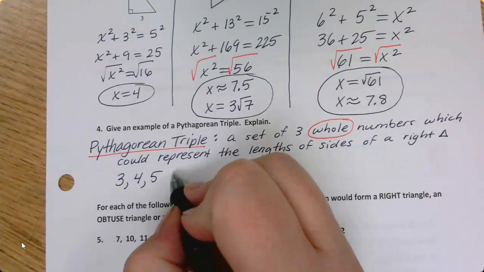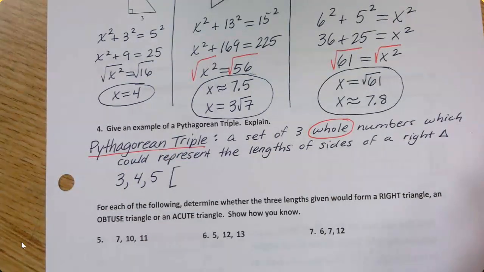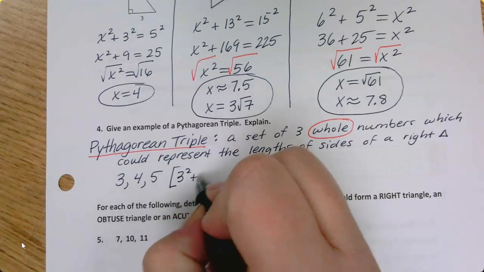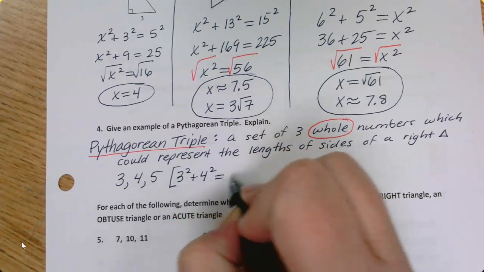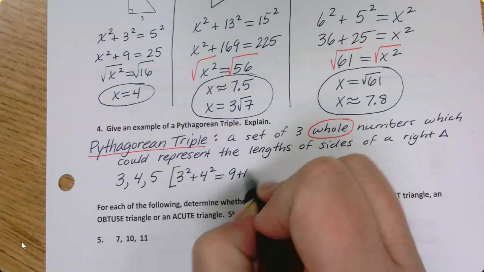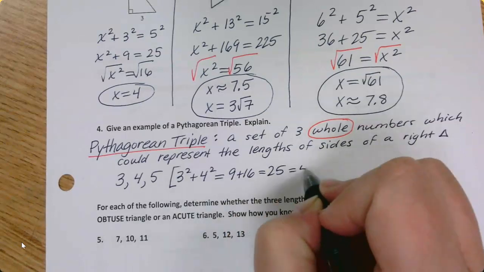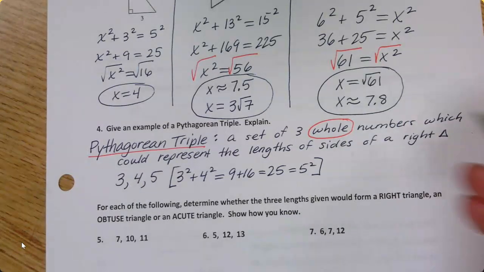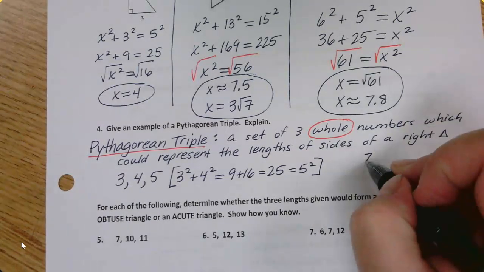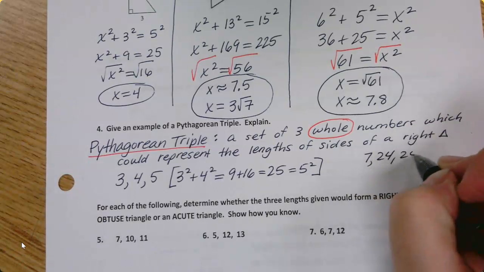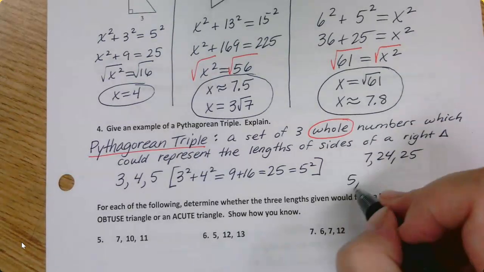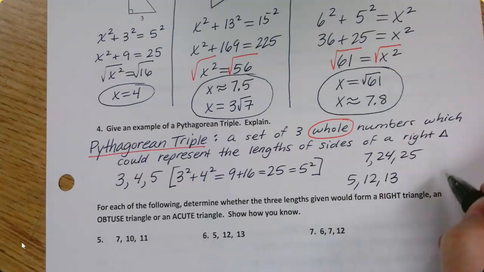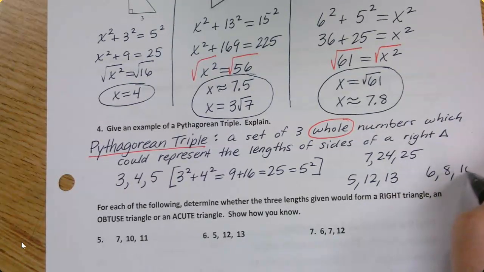And the reason, or to prove, I guess, it's a Pythagorean triple: 3 squared plus 4 squared is 9 plus 16. That's 25, which is 5 squared. In other words, this squared plus this squared equals this squared. Some other examples: 7, 24, and 25; 5, 12, 13; 6, 8, 10.